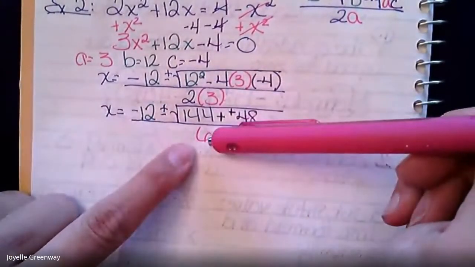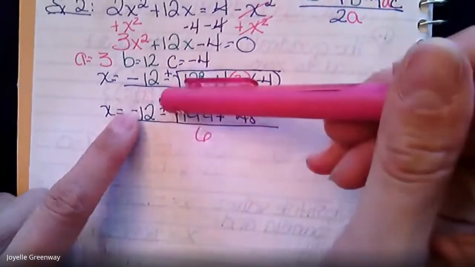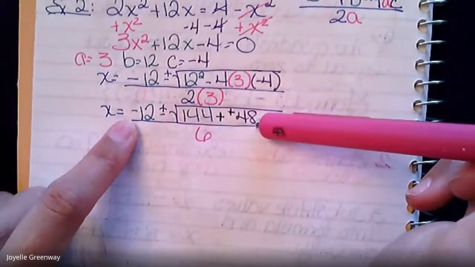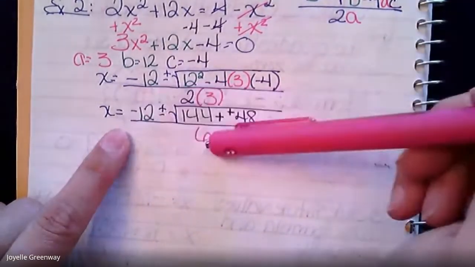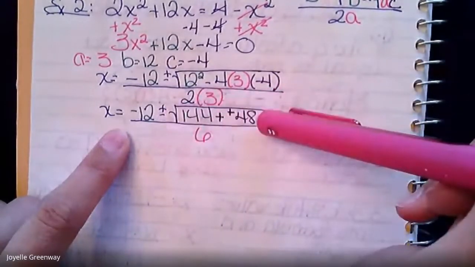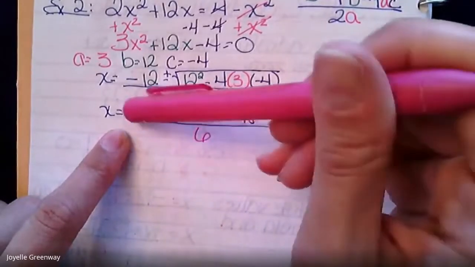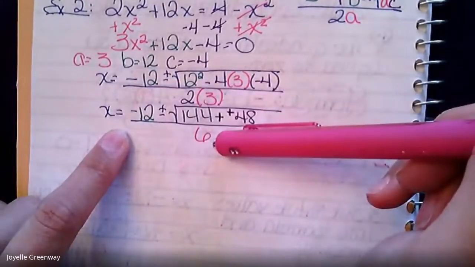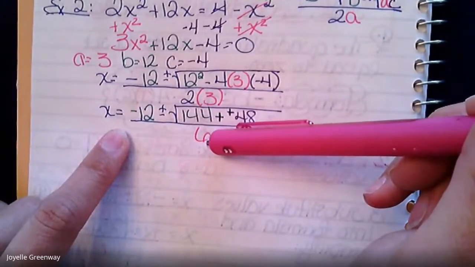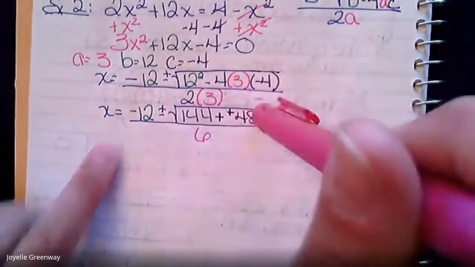Both terms are being divided by 6. It is not -2 plus or minus the square root of 144 plus 48. If you simplified, it would be -2 plus or minus the square root of 144 plus 48 divided by 6, because this is another term. And both of these terms are being divided by 6. So I always say wait till the end to fully simplify. Okay, so let's simplify inside that radicand.